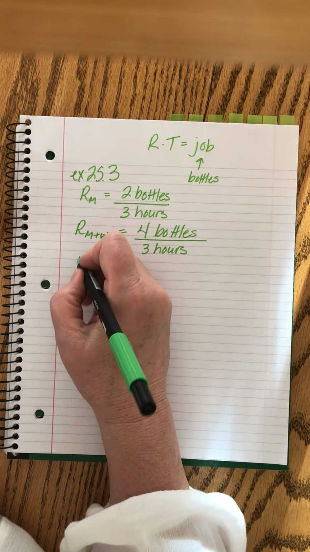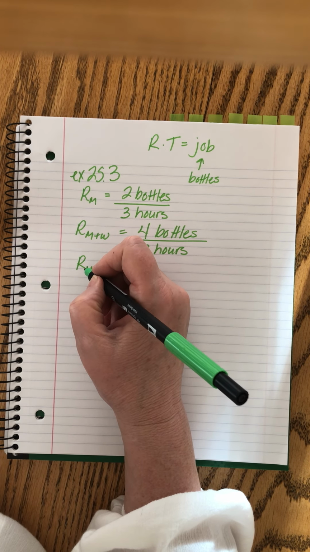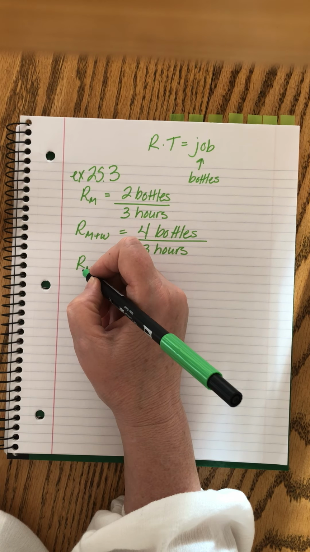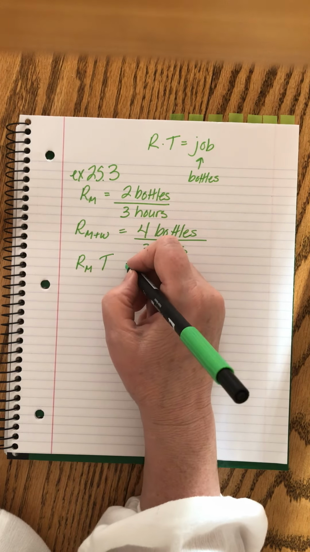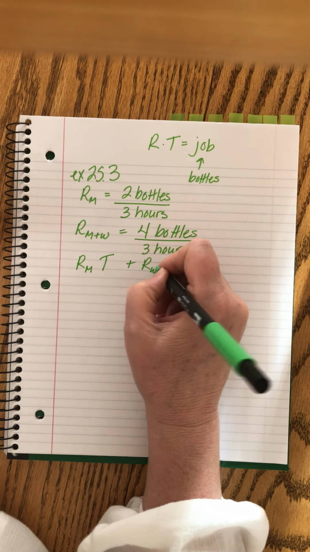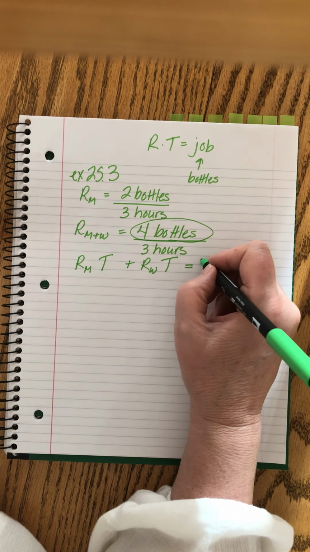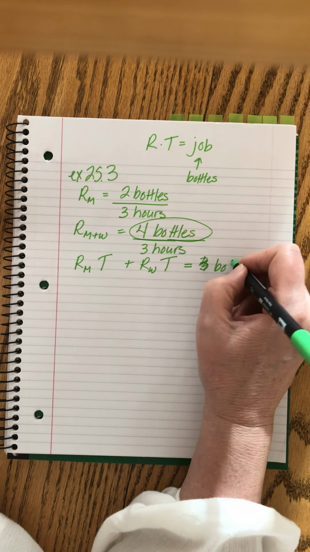So that means the rate of Maya, M-A-Y-A, times the time that they're working together, plus the rate of Wilbur times the time that they're working together, is going to be the bottles.